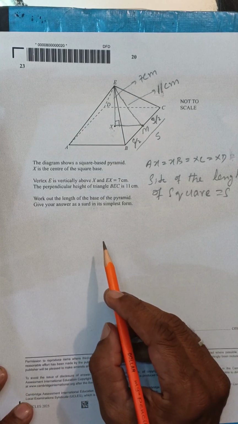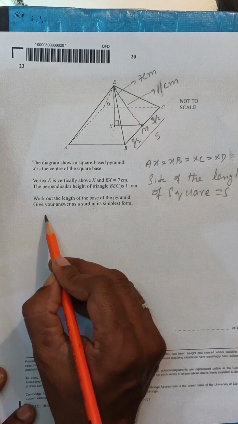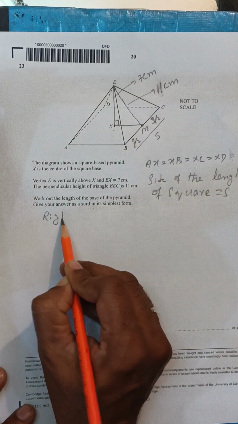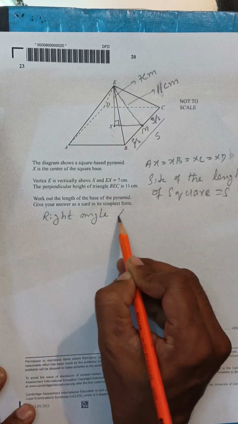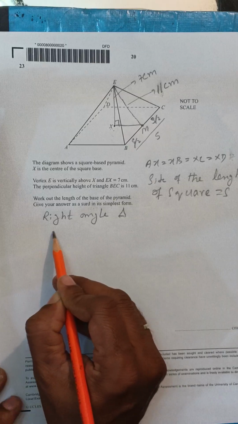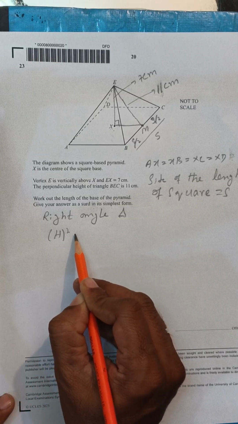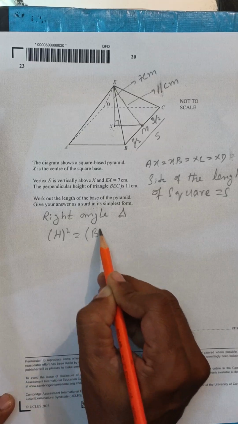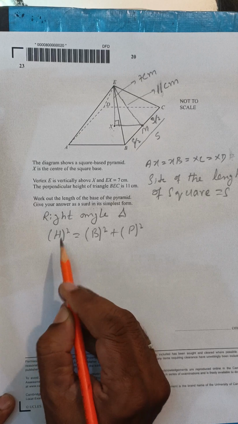So you can apply, because it is a right angle triangle, hypotenuse square equals base square plus perpendicular square.